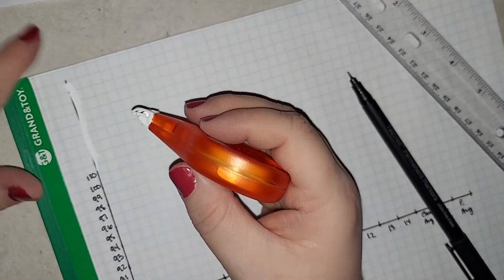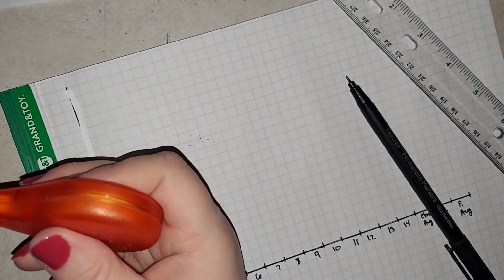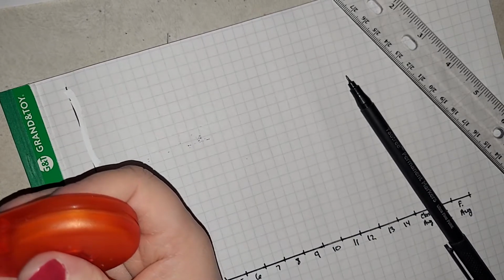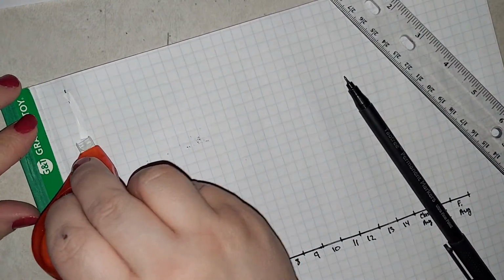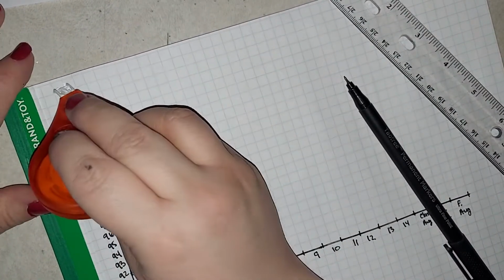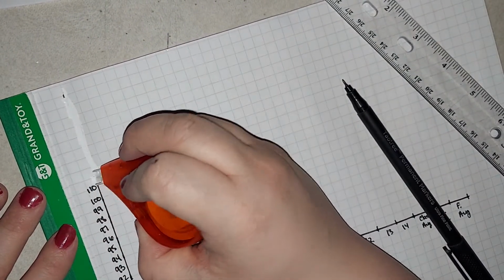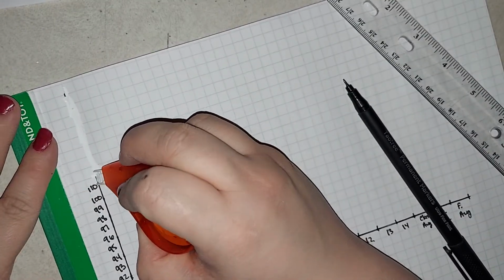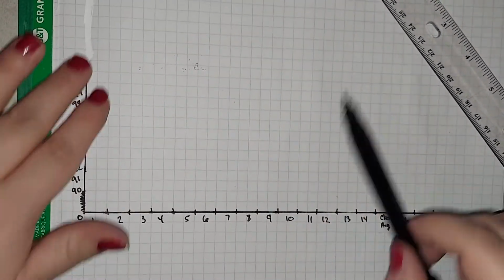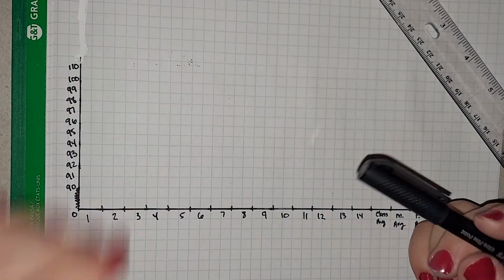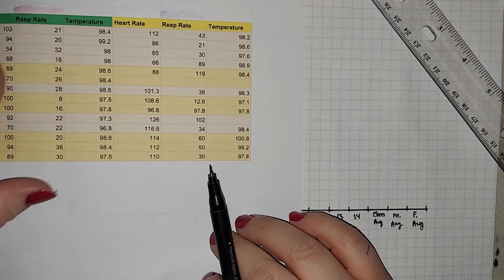All right, so I'm going to white this out. I don't see it anymore. Okay. And one more. Let's clean up our graph area. There we go. So when I go to scan that, you're not going to really be able to see that, so it won't be too bad. So now we're going to go across like we did before.